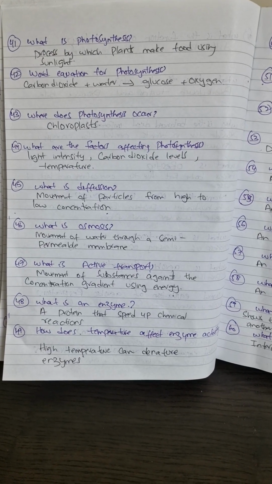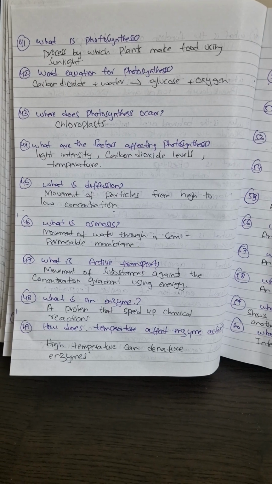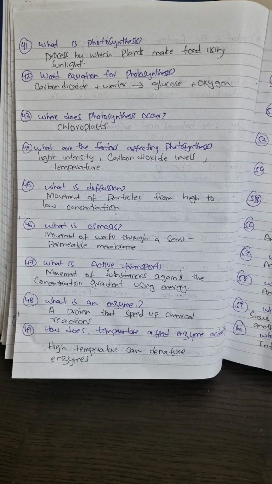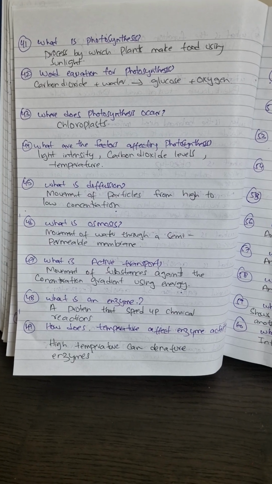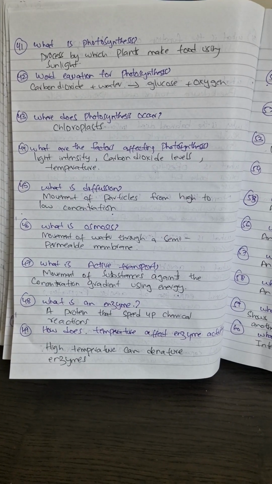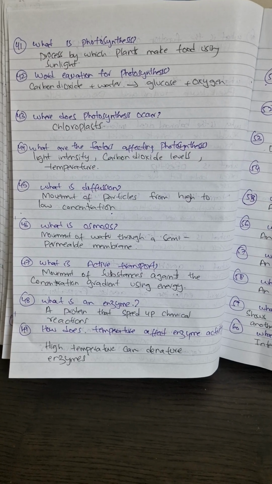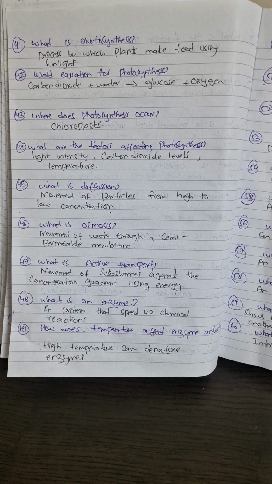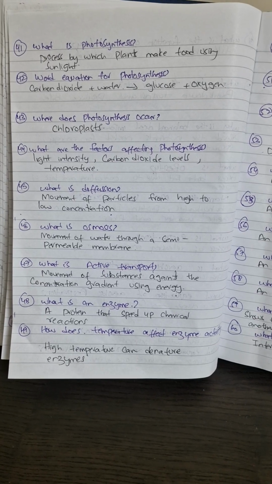What is active transport? Active transport is the movement of substances against the concentration gradient using energy. I repeat this question. What is active transport? Active transport is the movement of substances against the concentration gradient using energy.